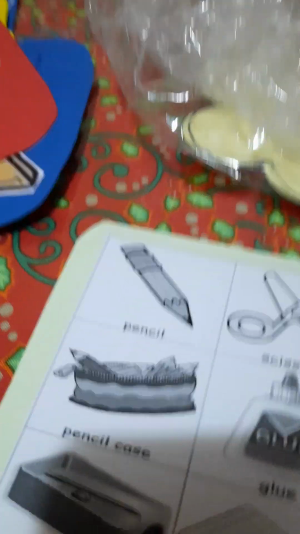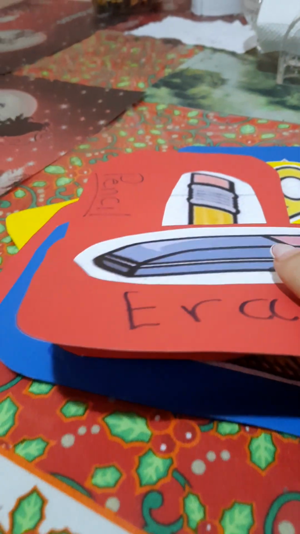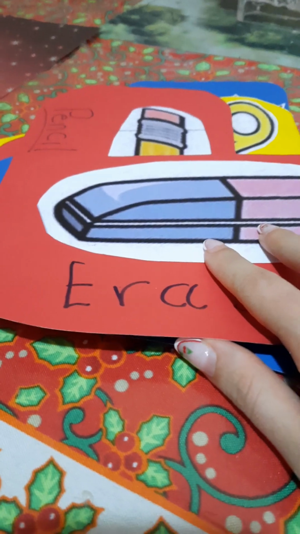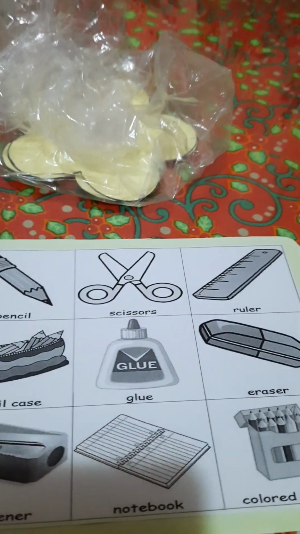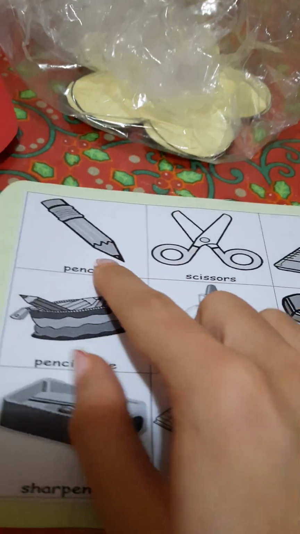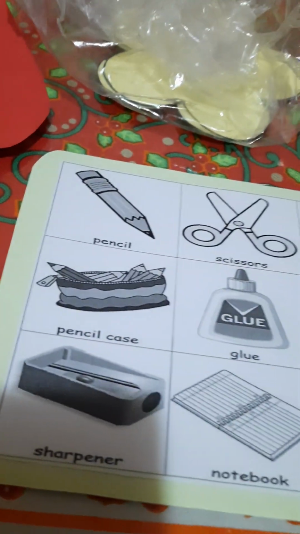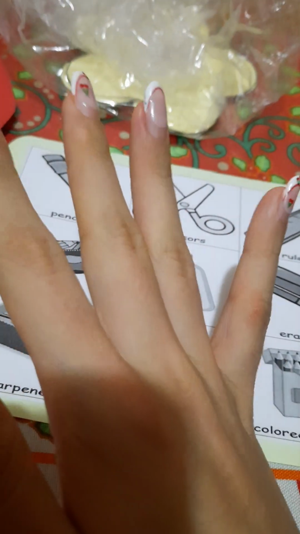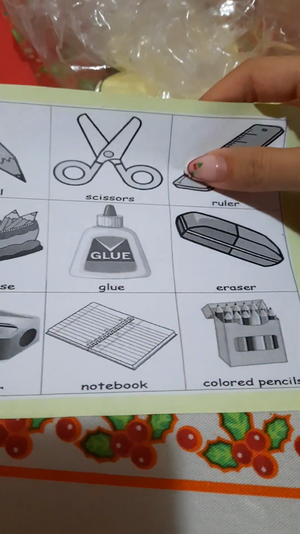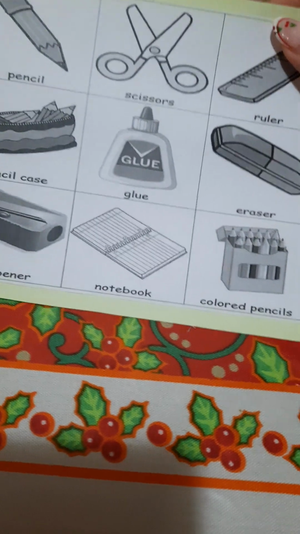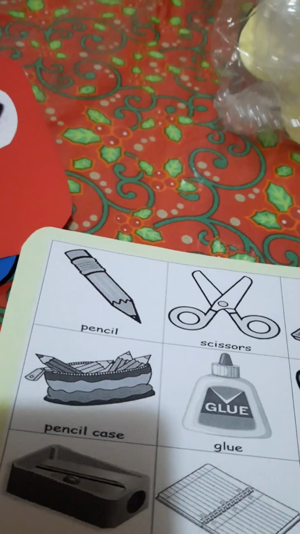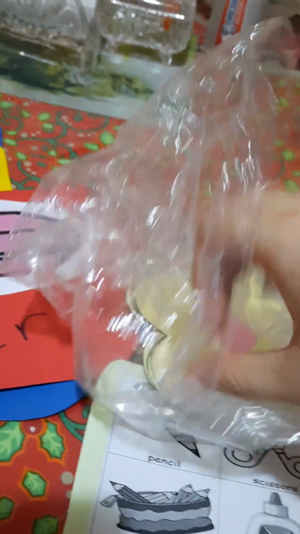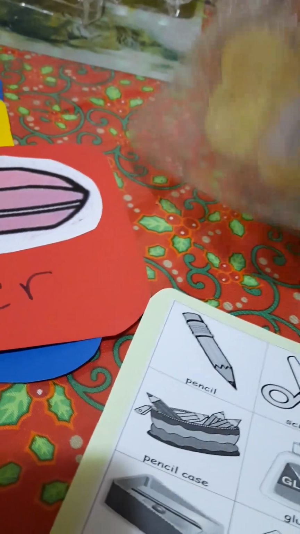So the first step that you have to do is to hide all of them while the students are not in the class. Later, you will instruct them to look for them and give them around 5 minutes in order to look for them.